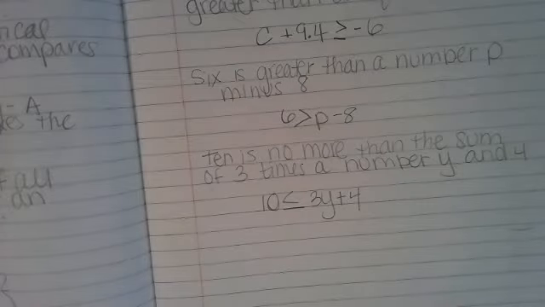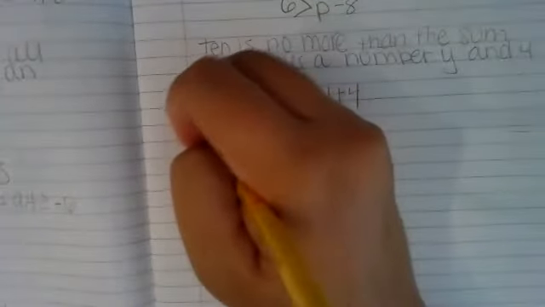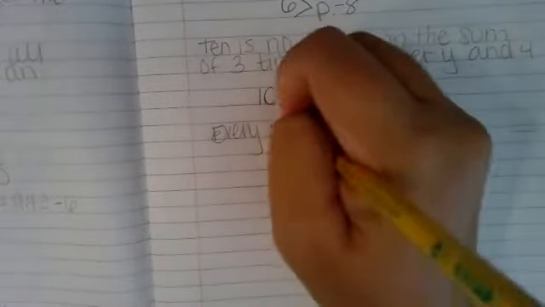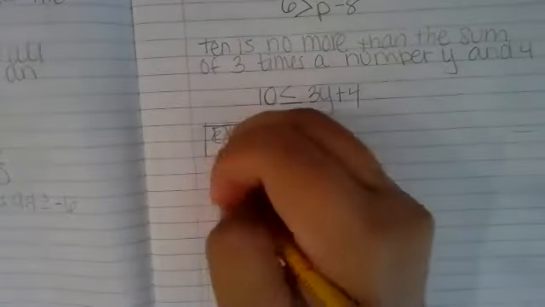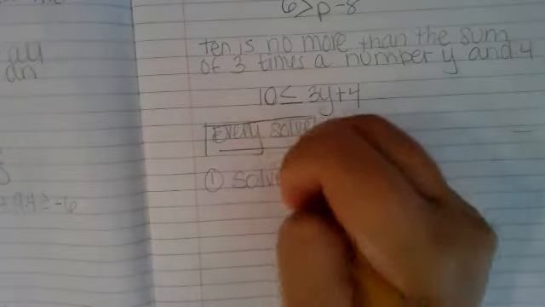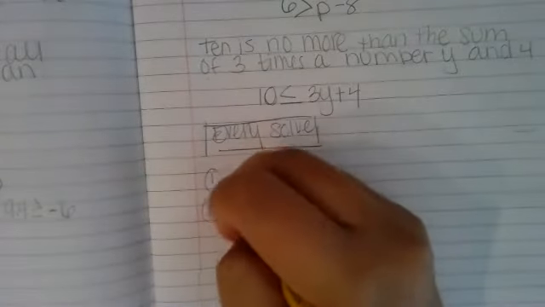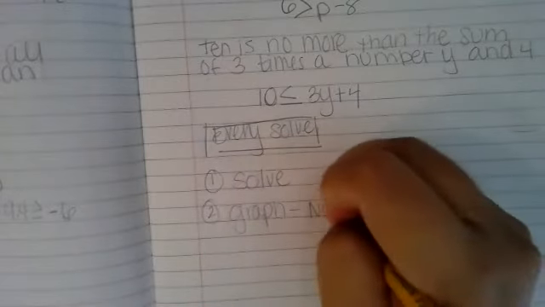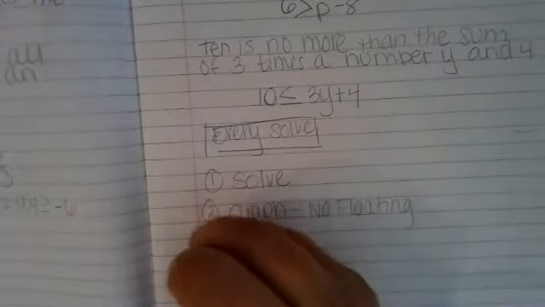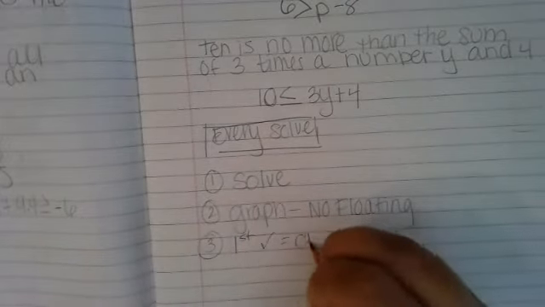Now we're going to look at solving an inequality. Sorry about trying to get everything so you can view it. So every time we go to solve an inequality, there are 4 things that I would like you to do. This is for every solve. Okay, number 1, solve it. That's pretty straightforward, right? Do the math, everybody. Okay, number 2, graph. And then my rule here is no floating. And what that means is your graph needs to be on the actual number line, not floating in the air, please. And then for number 3 is the first check, which this checks your math.